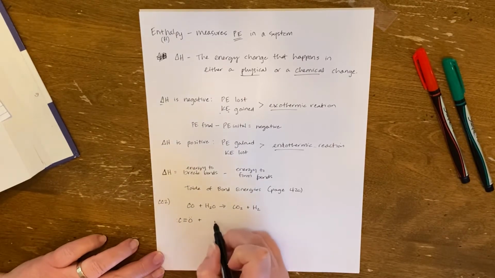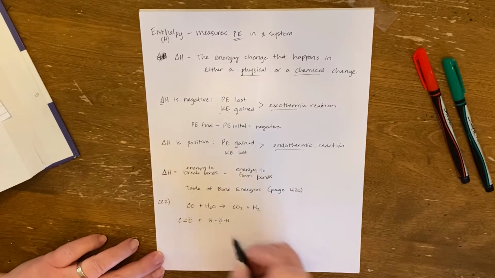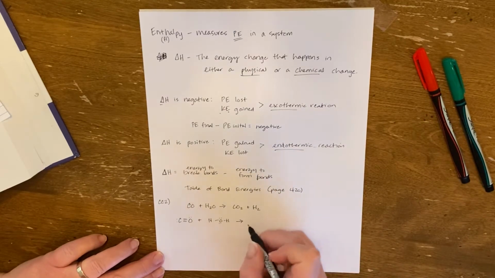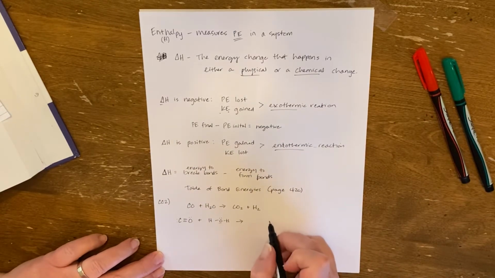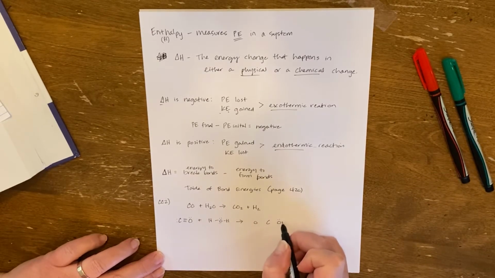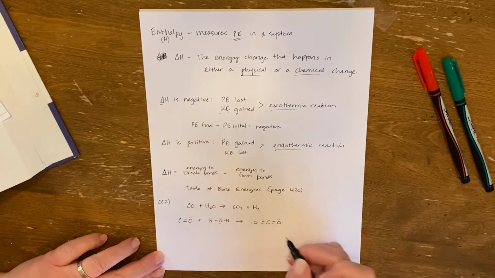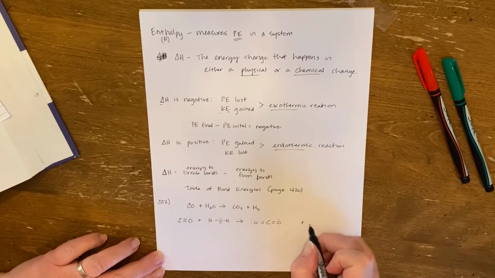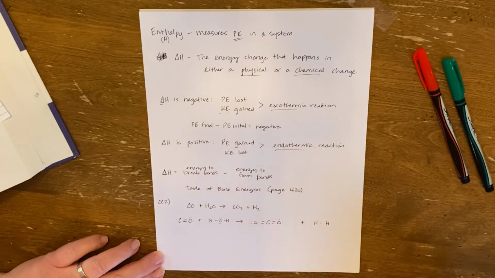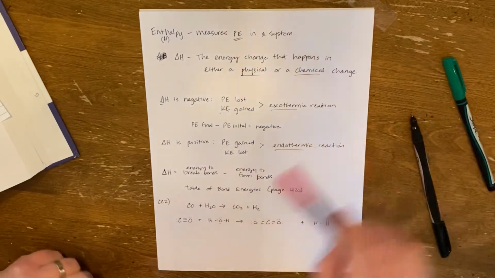All right, and then we know that H2O, the Lewis diagram looks like that, and then that forms carbon dioxide and hydrogen. Okay. So here, by drawing the Lewis diagrams, we see all the bonds that need to be broken and all the bonds that need to be formed.